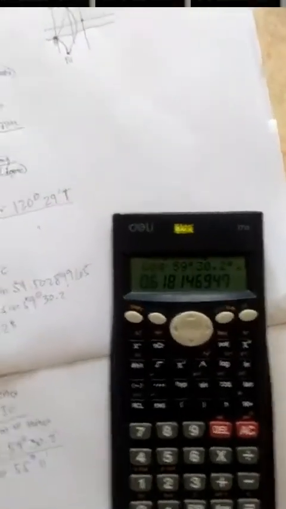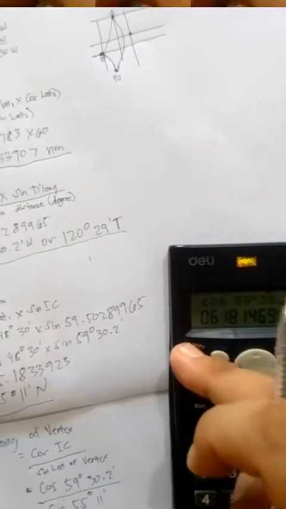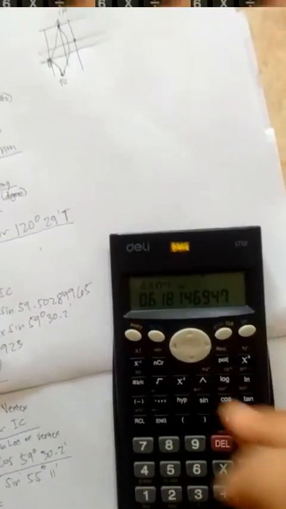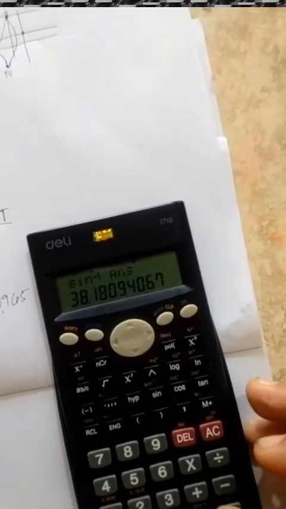So we have 0.618. Then we have to inverse it to sine, which is 38.18094067.